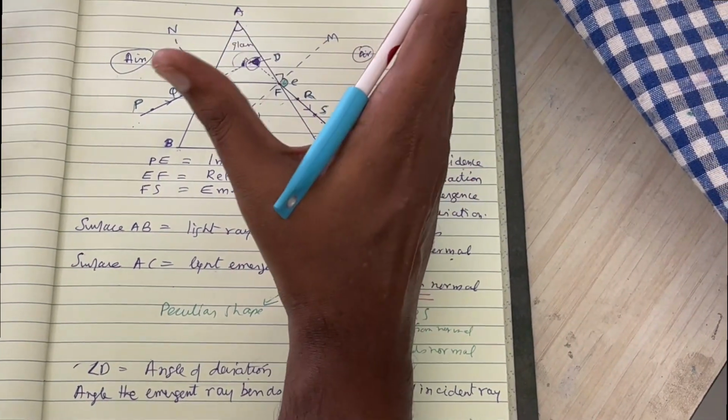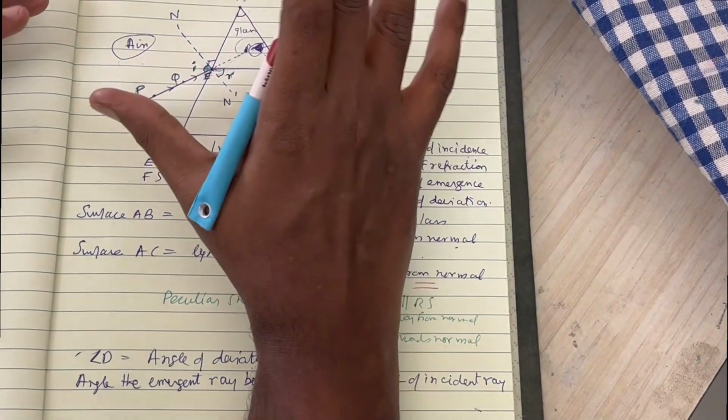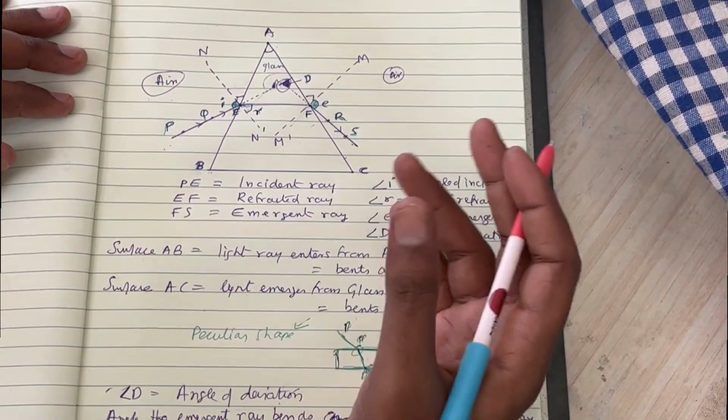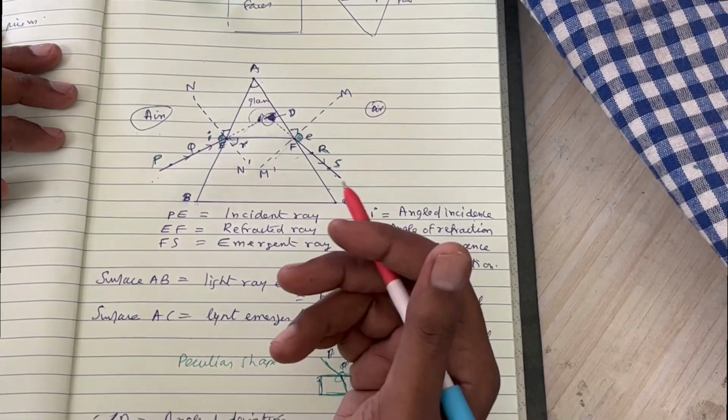So that's about the prism, and note that this is a very important section of this chapter where even board exam questions can be expected. Thanks.